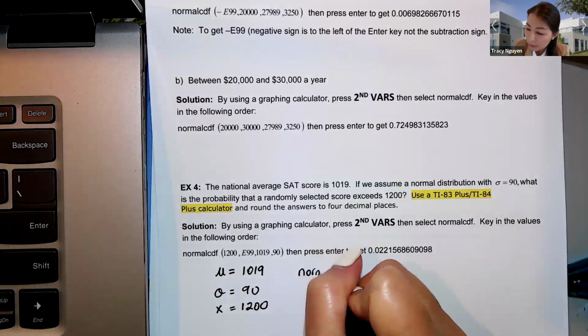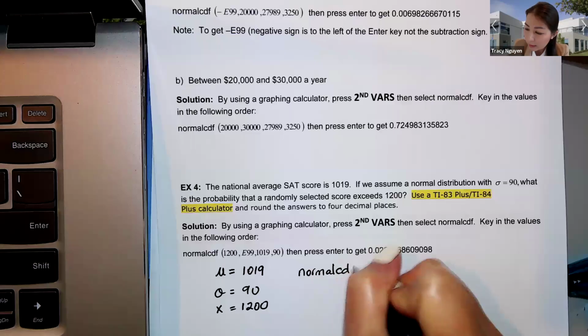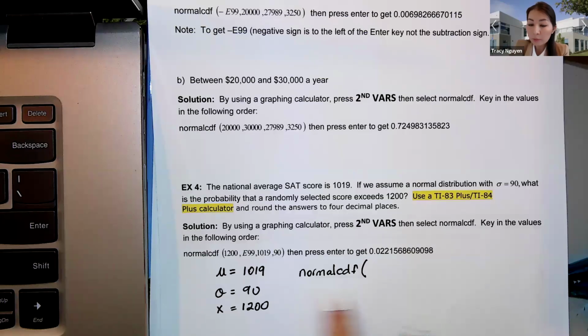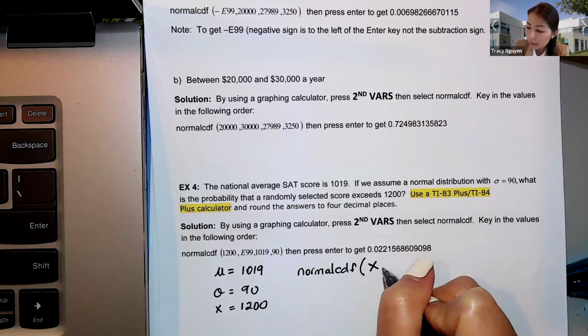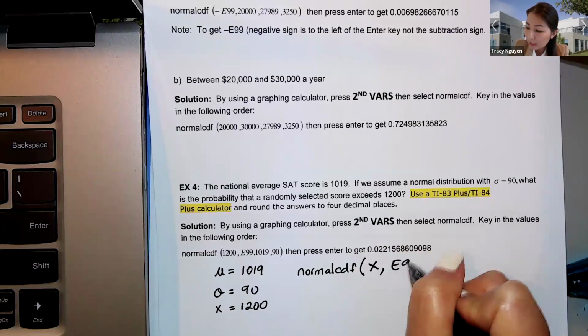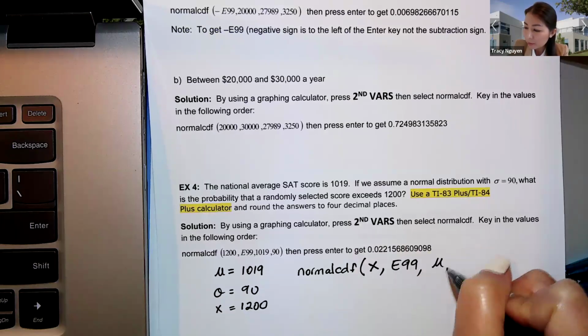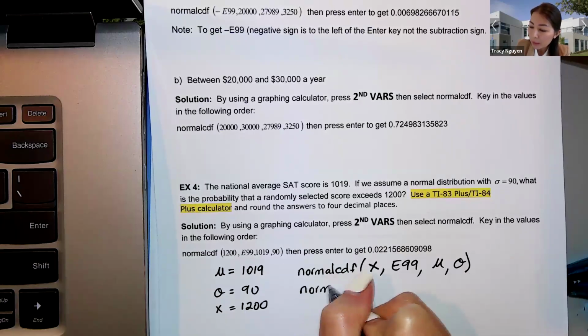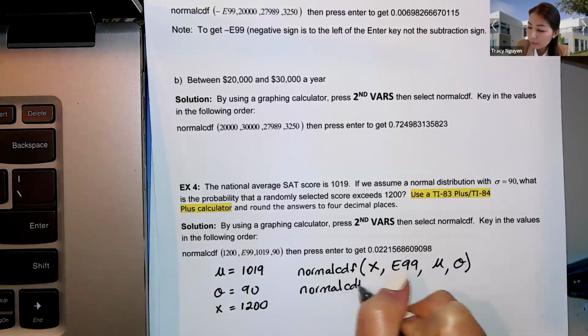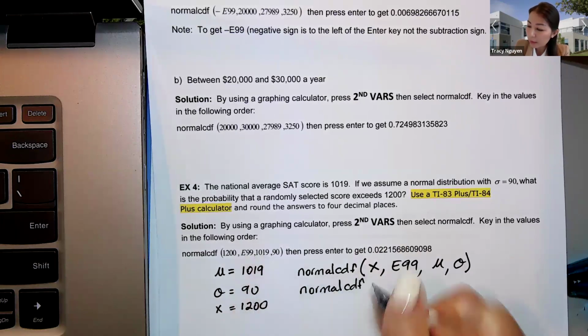So what you should have is normal CDF. To get to the function of normal CDF, you do second bars to select number 2. And the order it goes is x, comma, E99, then mu and then sigma, which is for our problem. I have it here, but I'm going to rewrite it for you.